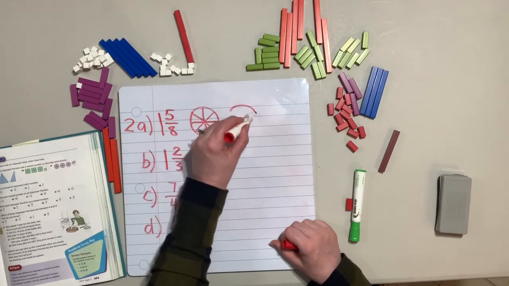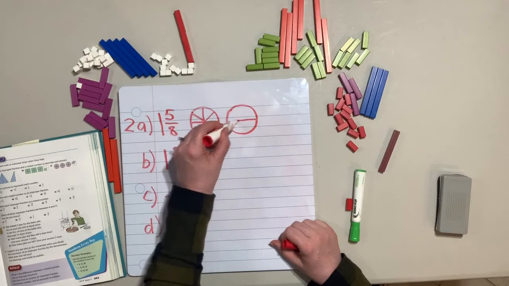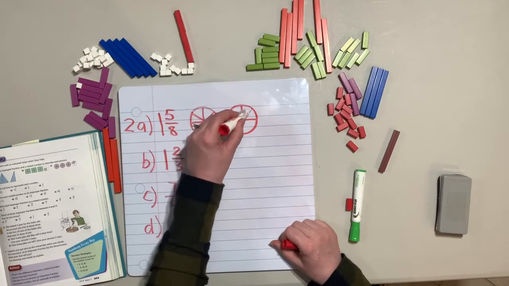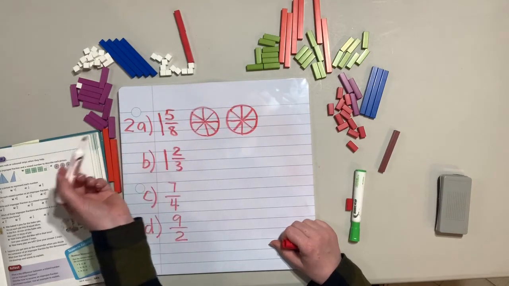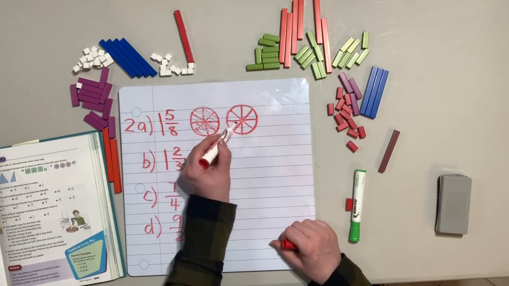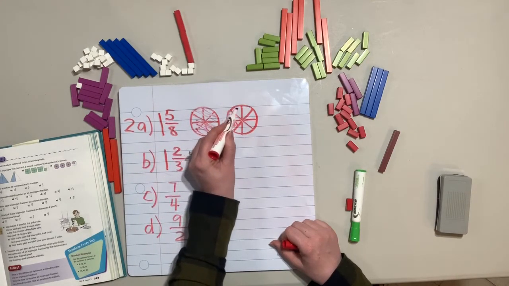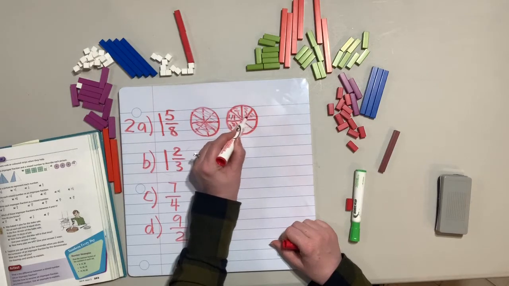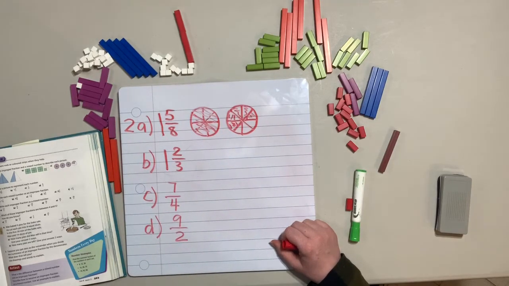So the way you can represent this is to color it in. It's probably your best way to show 1 and 5/8. So you could color in the entire first circle and then 5 of the second one. So that would be a picture to represent the number 1 and 5/8.